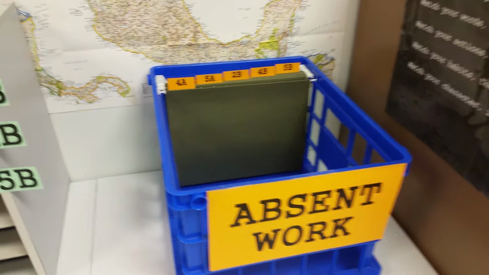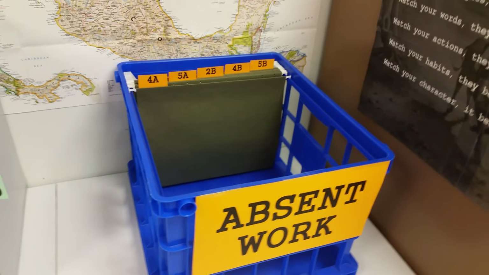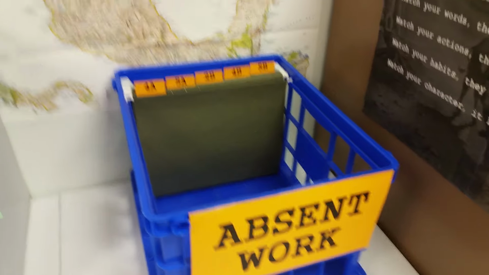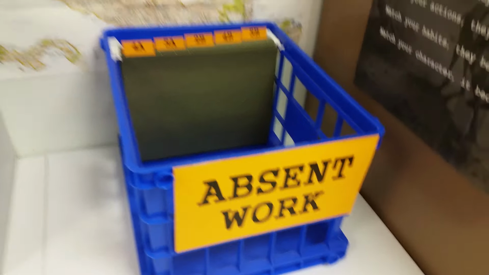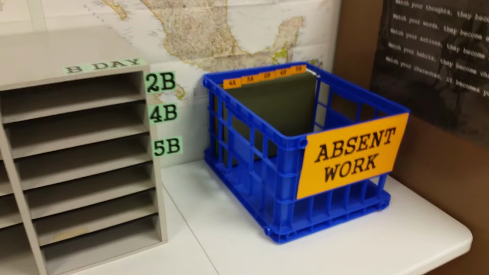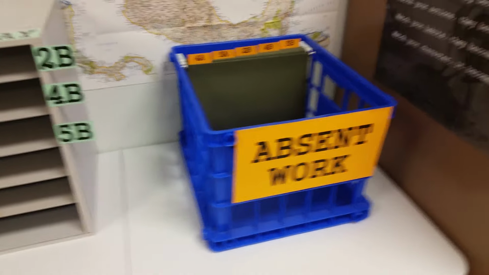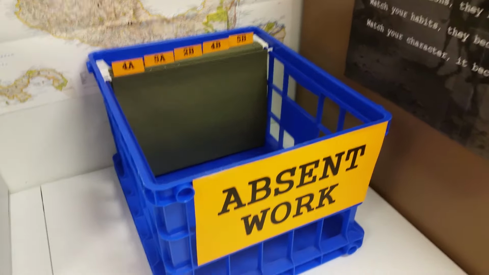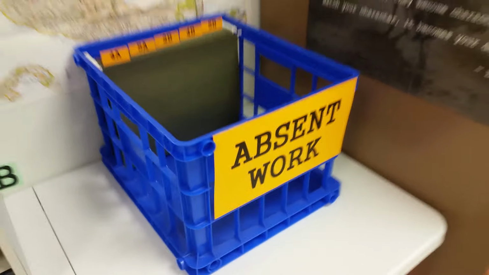So they'll get a progress report with all their stuff on it, and they'll be like, why do I have a 0 on this? And I'll be like, did you get it out of the absent work folder? And then they fix it. But it's teaching them responsibility. It's not my job to make sure you get your work. It's your job. You're 14. It's your time, your turn. Got to do it. Then I have a quote from Lao Tzu.